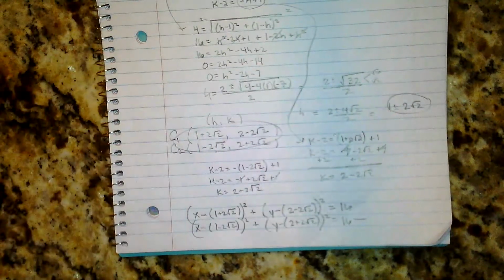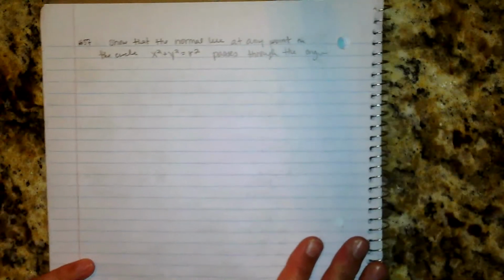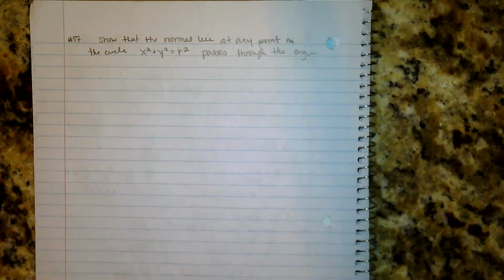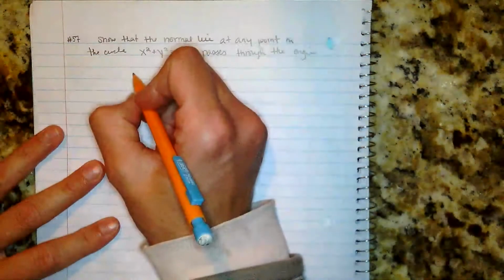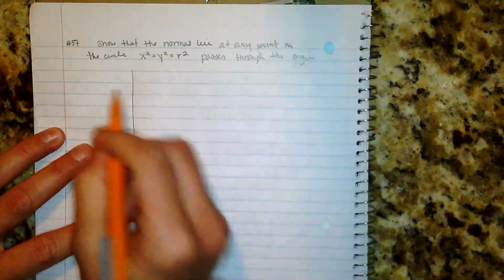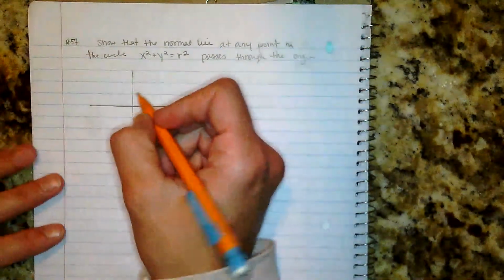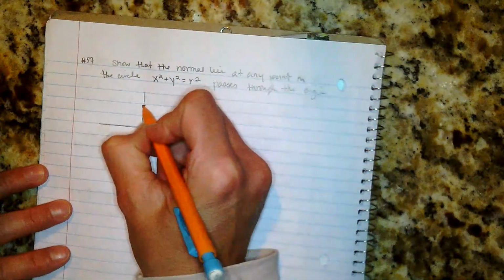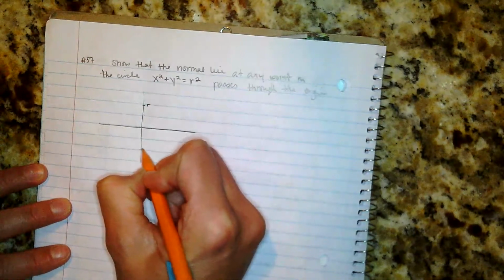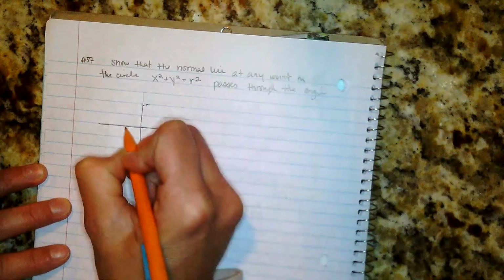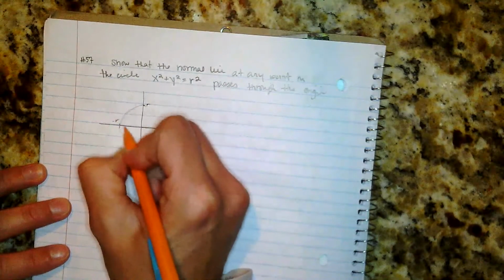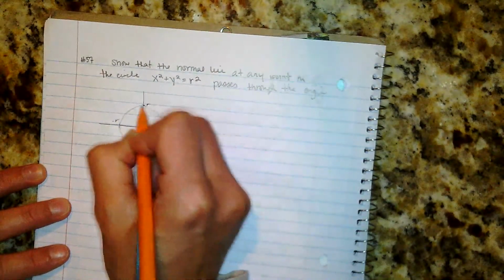So, hope that helps. And I'll add on 57, which I already wrote down. Show that the normal line at any point on the circle x squared plus y squared equals r squared passes through the origin. So again, to get a visual, x squared plus y squared, the center is definitely at 0, 0, and the radius, who knows what it is, we'll just call this r, we'll call this negative r, negative r, and our circle does something like this.